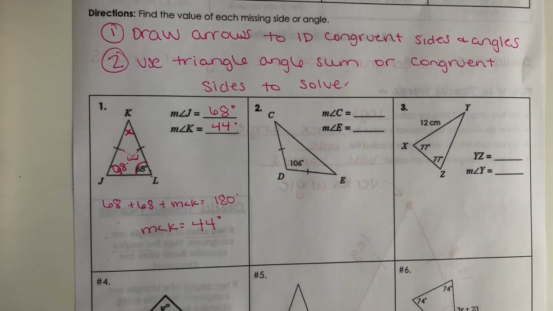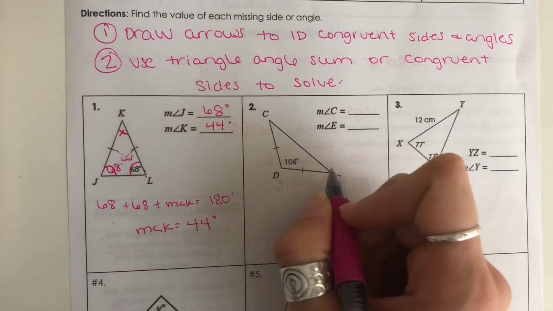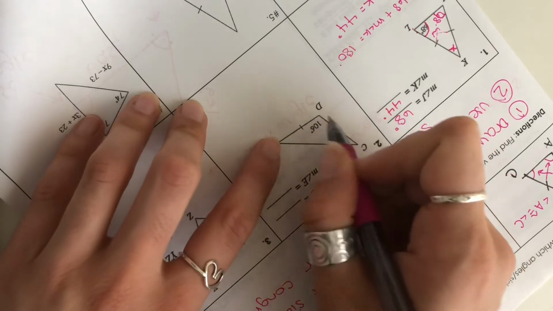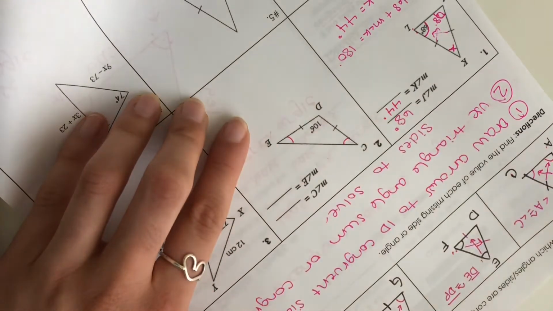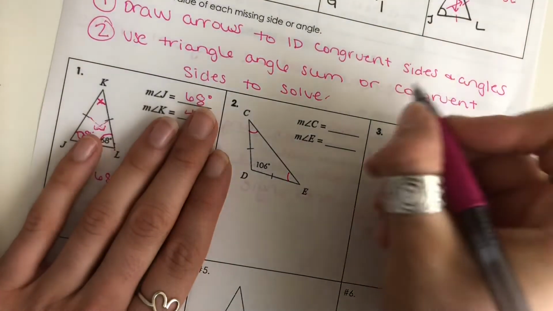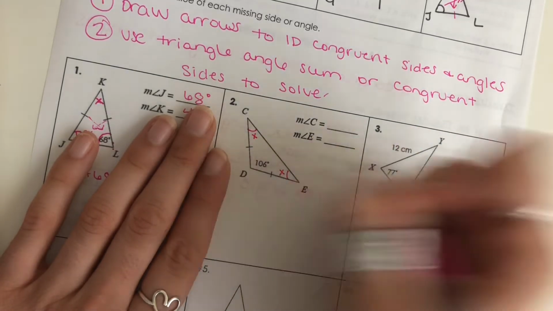Alright, number 2. Same thing, we have 2 congruent sides, and if it helps, you can flip your paper so those 2 congruent sides are like the 2 that are going up. So now I know that these are going to be my 2 congruent angles. So if C is X, that means that E is also going to be X.